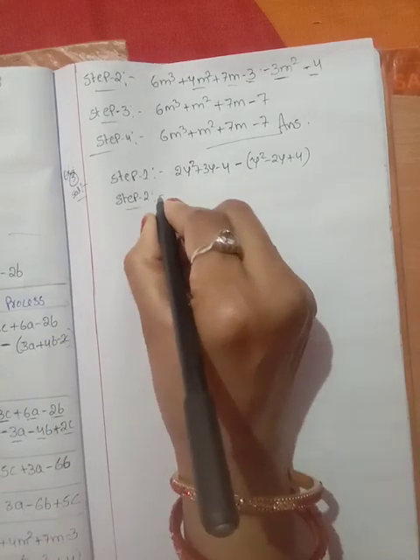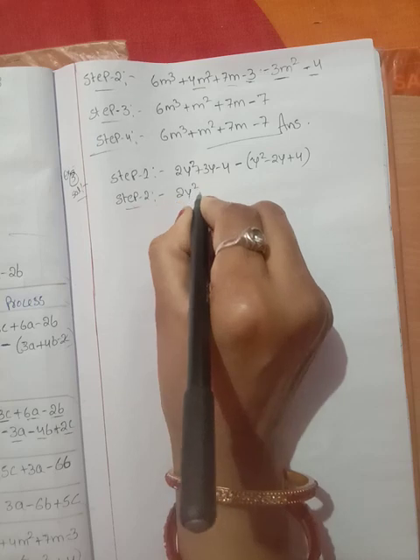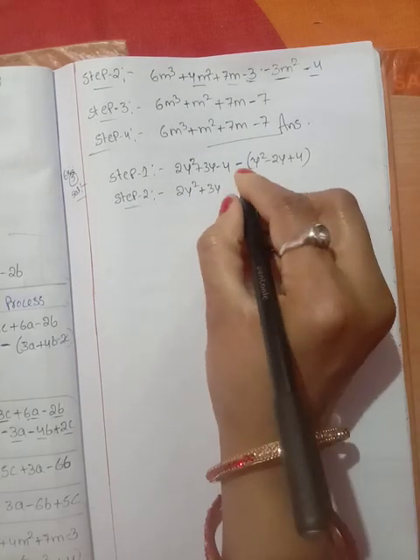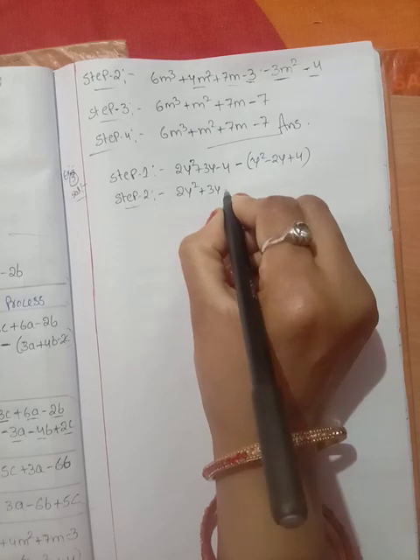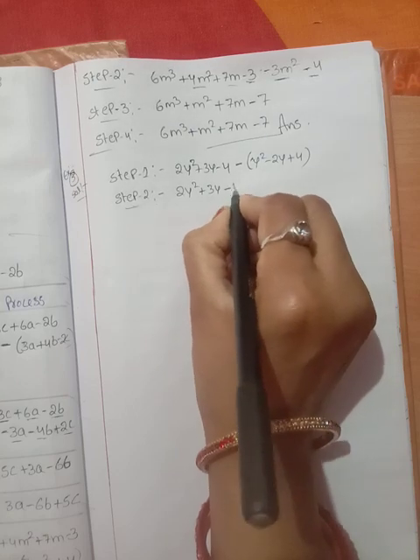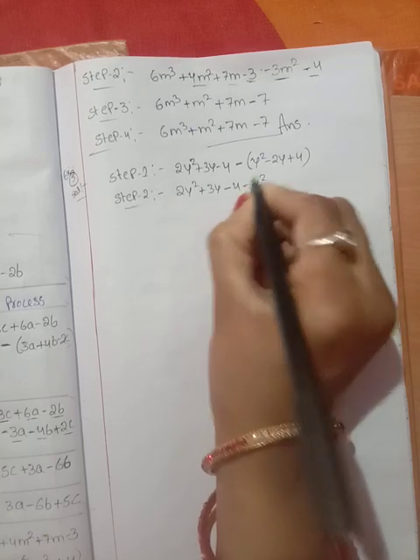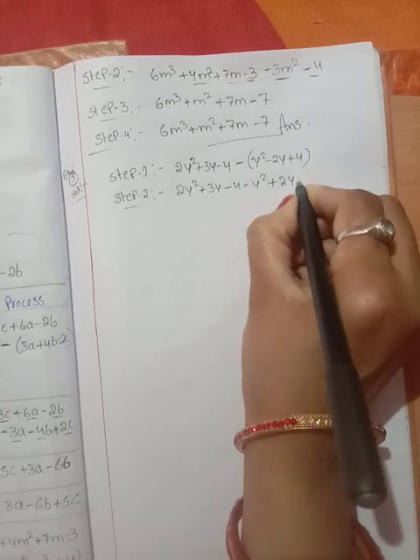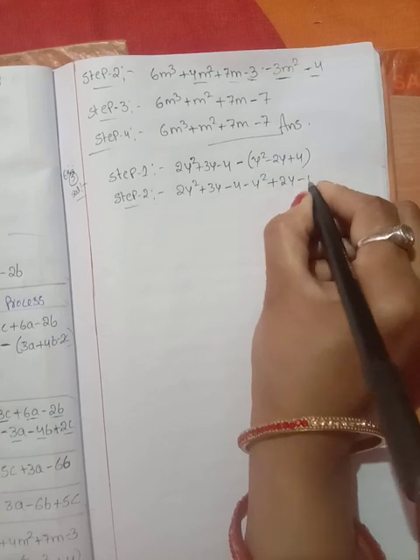Next is step 2. Step 2 is to remove the brackets neatly: add the additive inverse of the second expression to the first expression only. So that's why it is minus 4 minus y square. Minus into minus is plus, remove the brackets, plus 2y, and minus into plus is minus 4 only.